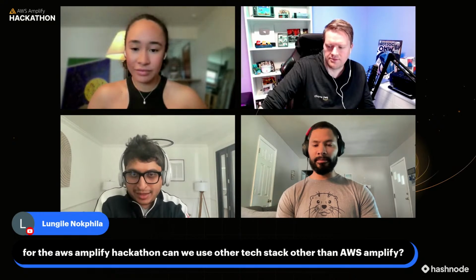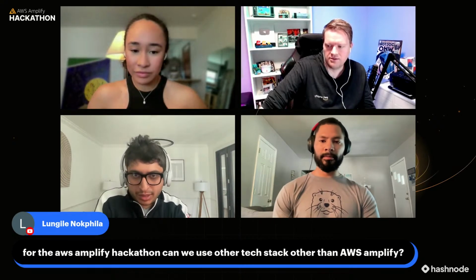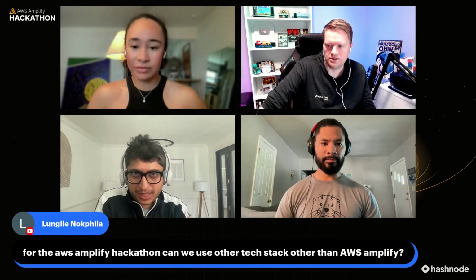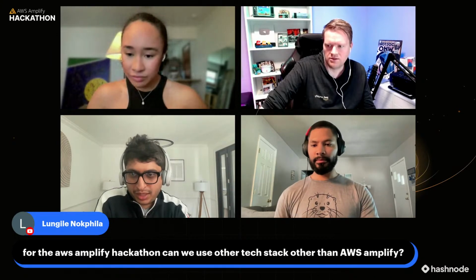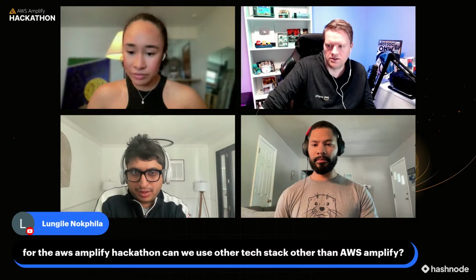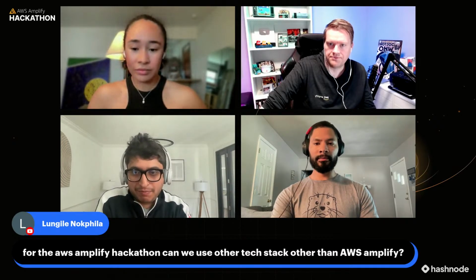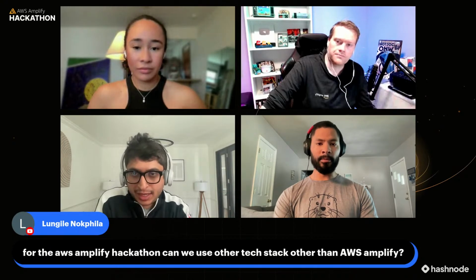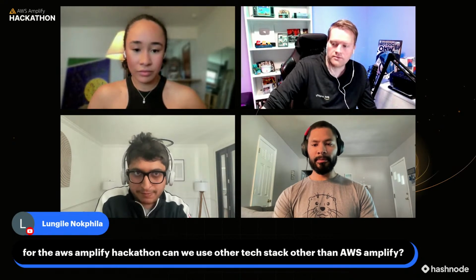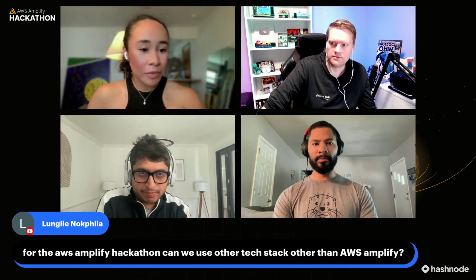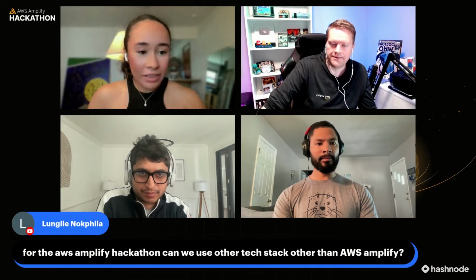We can use any other tech stack in conjunction with AWS Amplify, but AWS Amplify would be something that would be required. As long as you meet the main rules and guidelines, you can use any other tech stack in conjunction with it. Perfect. Let me see if we have any other questions.